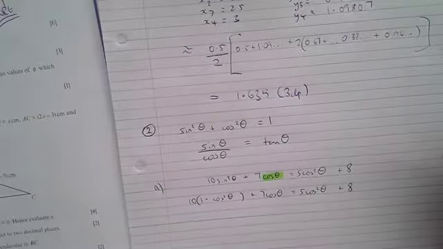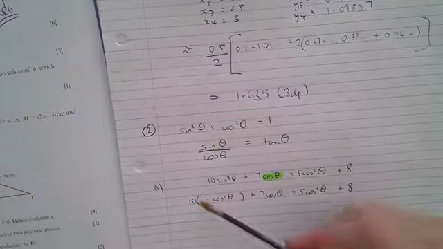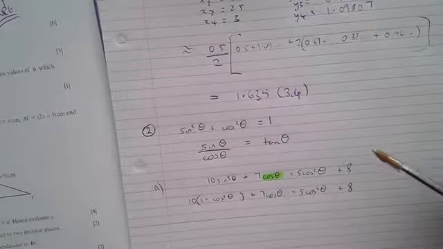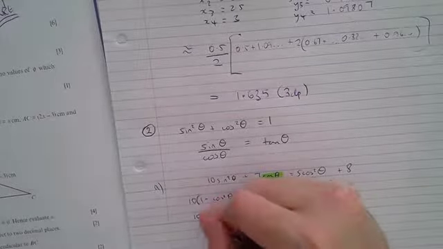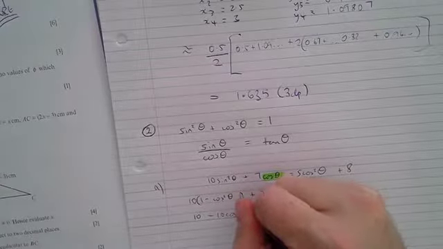Now it's up to you how confident you feel. I feel confident enough personally to expand the bracket and then collect all the terms in one go, but you may not want to do that. If you don't, it's fine. Just take another line. So if you're not confident, this is the best thing to do.